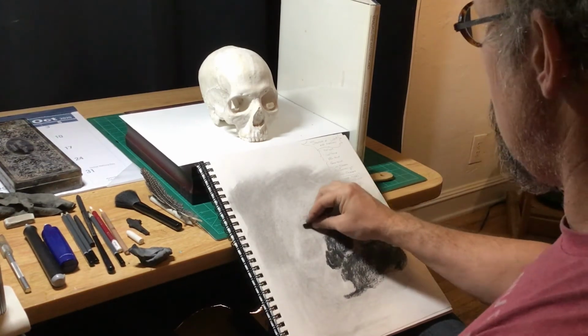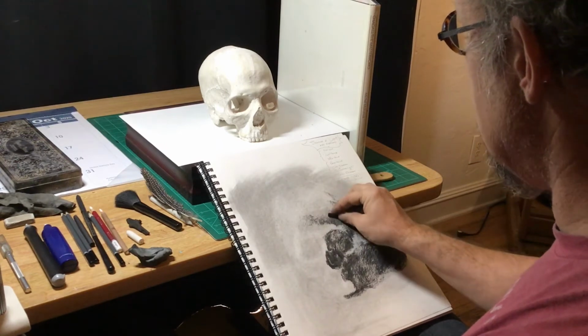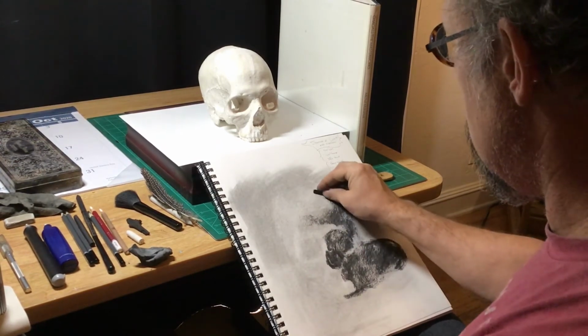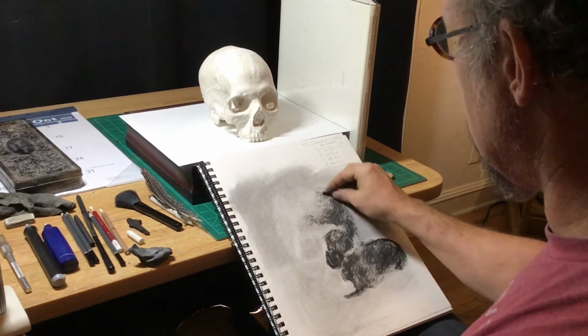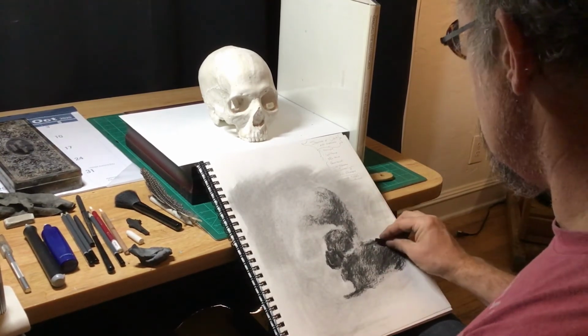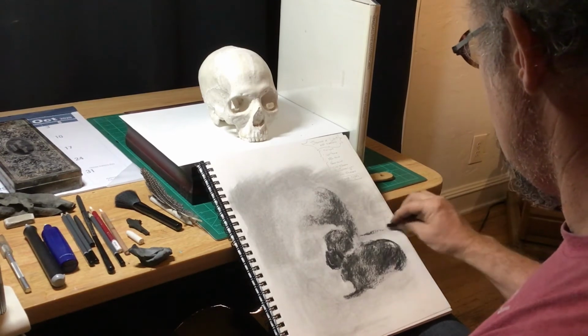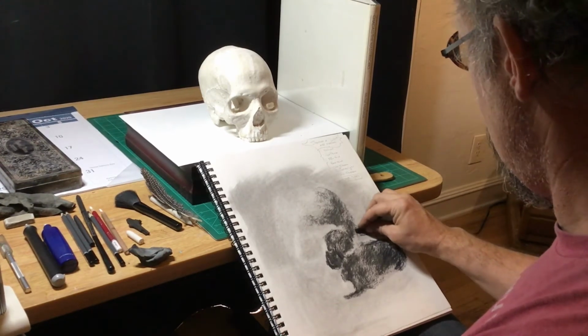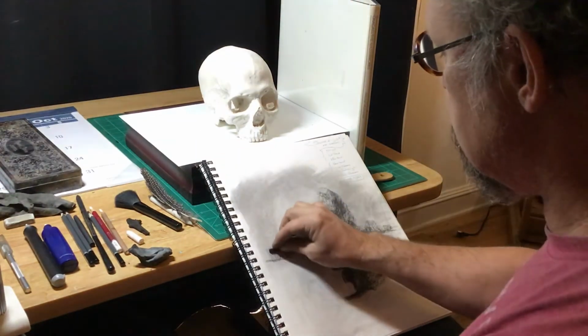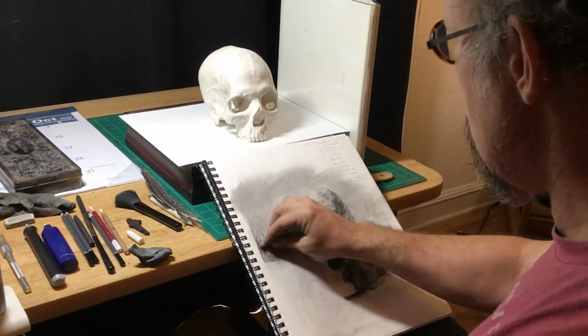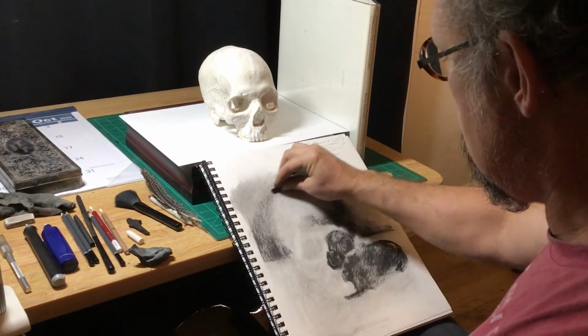Here, reflected light is a servant in the realm of shadow. If you make your reflected light as light as your light tones or your midtones, it's going to screw up the hierarchy and destroy the illusion of light and shadow.